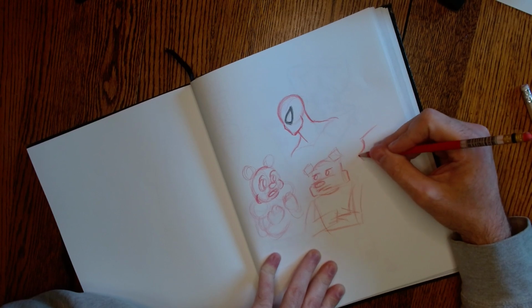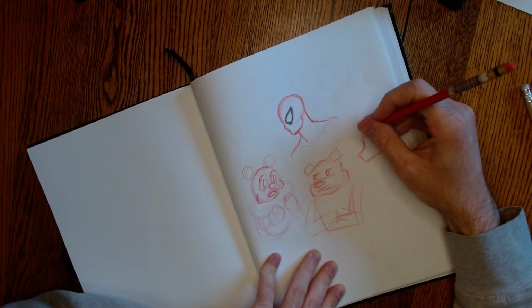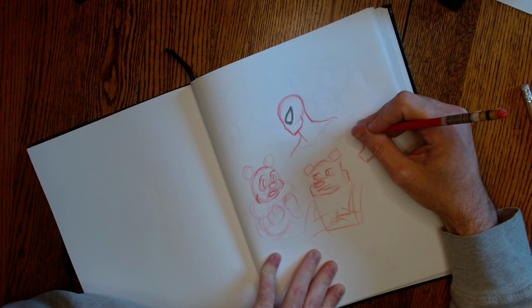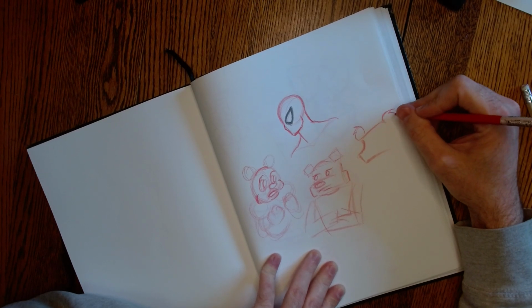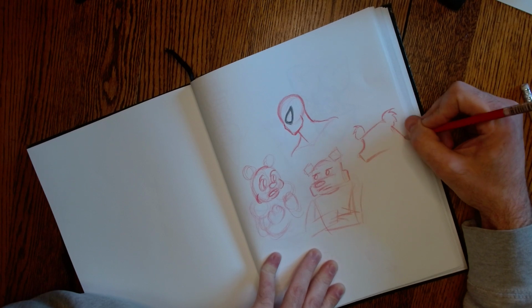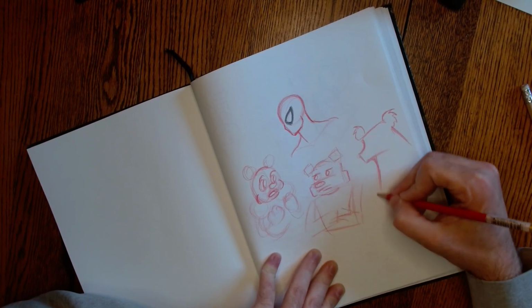Master of curves. We'll do round ears, but we'll add spikes. Triangle. See his big neck?